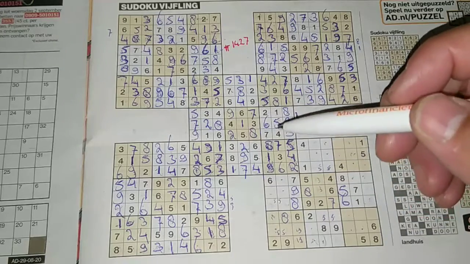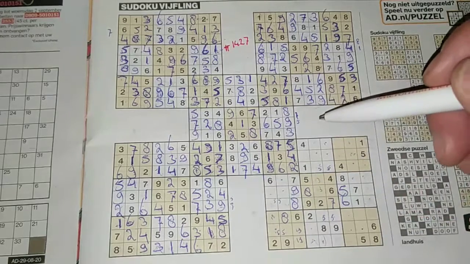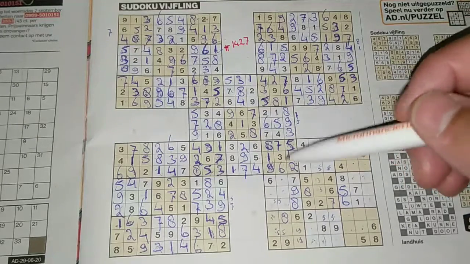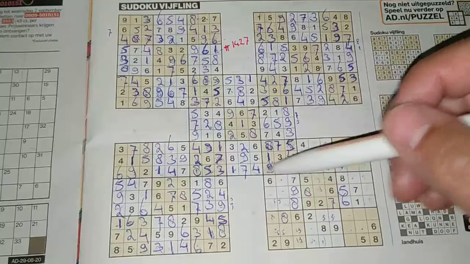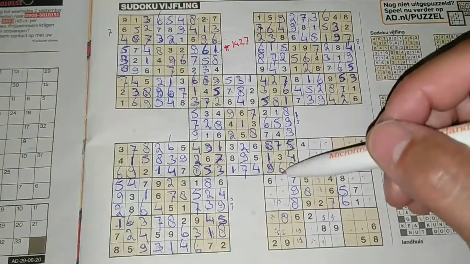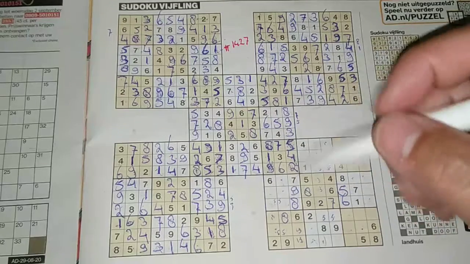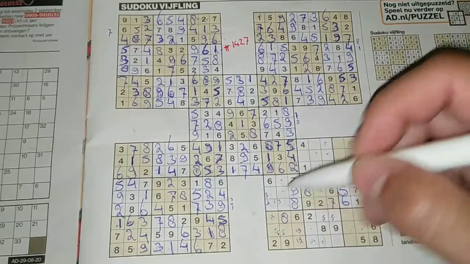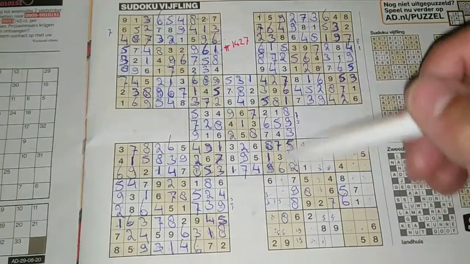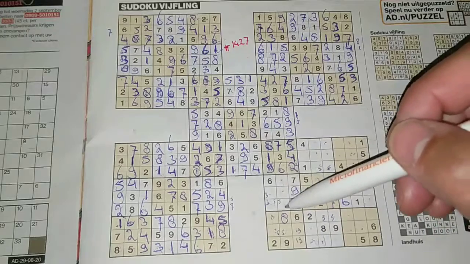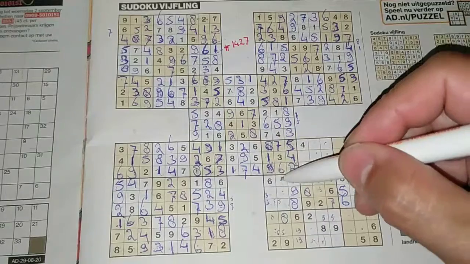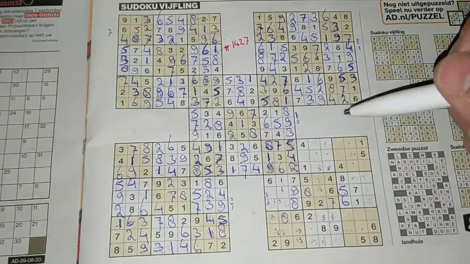5, 7, and 4. 5 missing numbers in this big square. One of the missing numbers is 3. We see here 3. No 3 in these 3 boxes, so the 3 could be here or could be there. 1 in this column, 1 in that column. So in the second column, the only 3 places for the 1 should be here or there. We see here 1, no 1 there. So the 1 could be here or could be there.